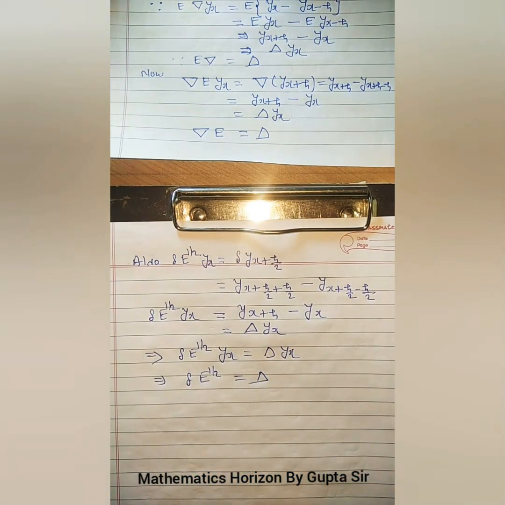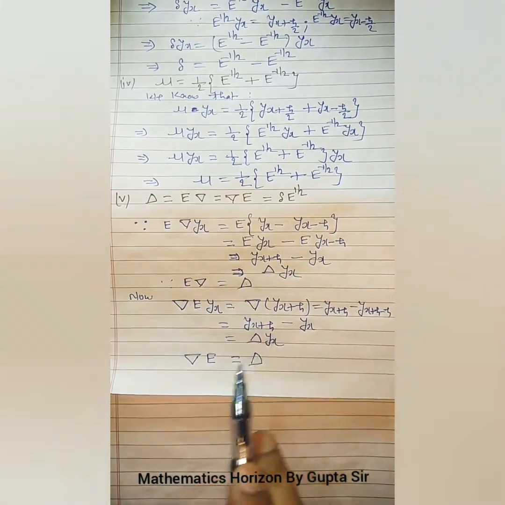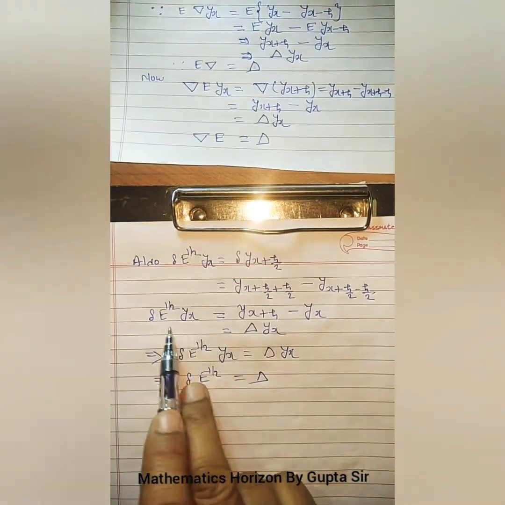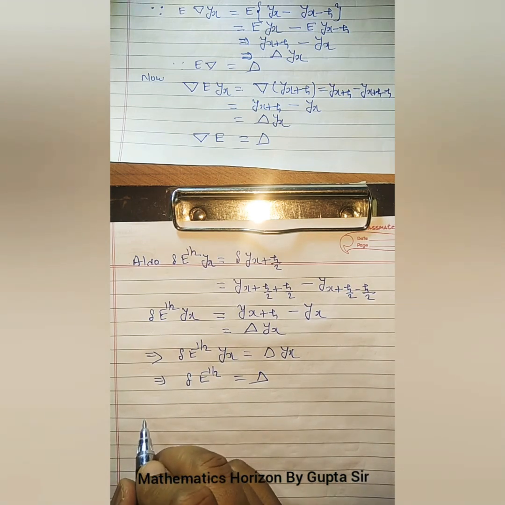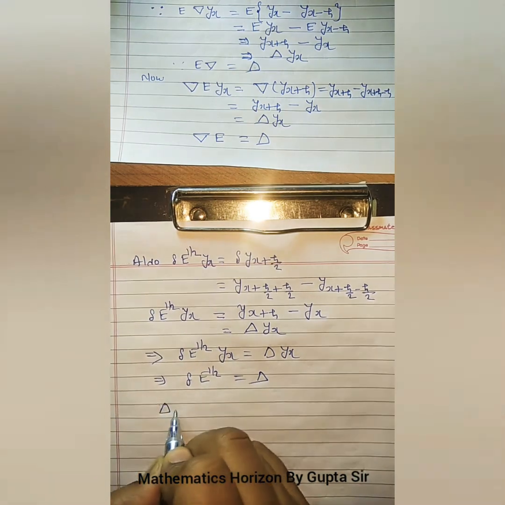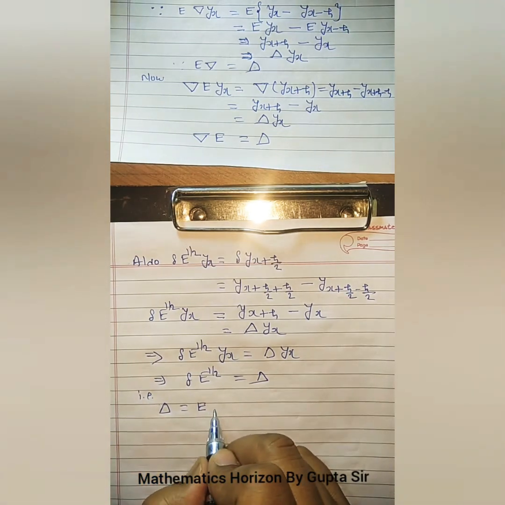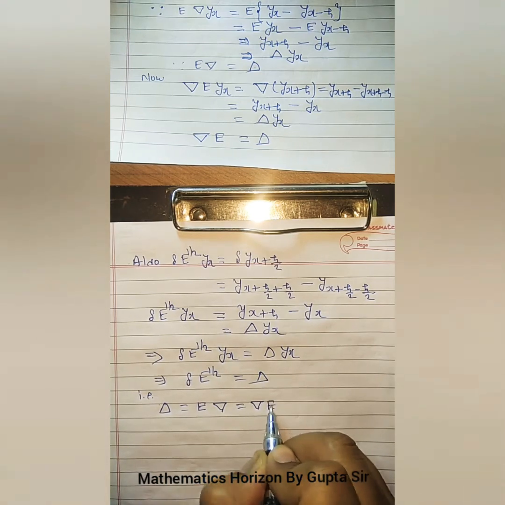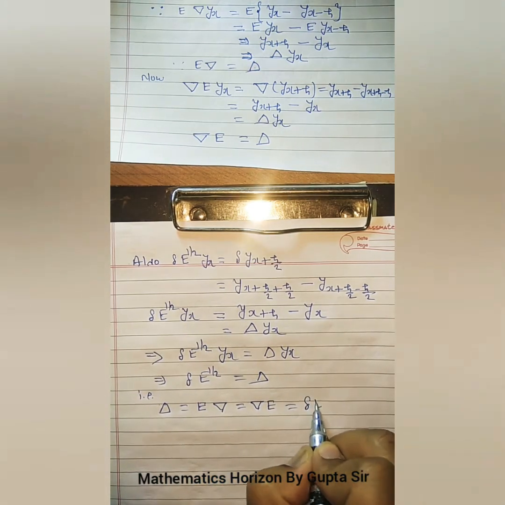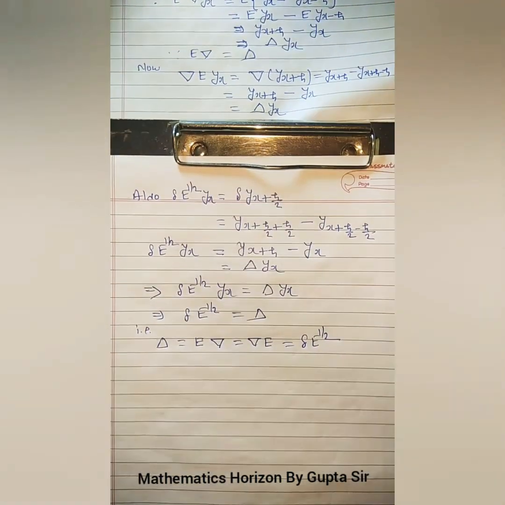Okay. Now from all these relations, means relation number 1, relation number 2, relation number 3, and relation number 4, what we can say is that this delta is equal to E nabla is equal to nabla E is equal to delta E to the power 1 by 2. Okay, this is now proved.